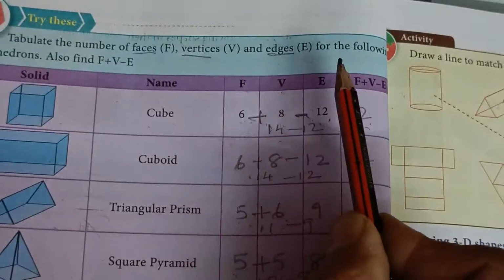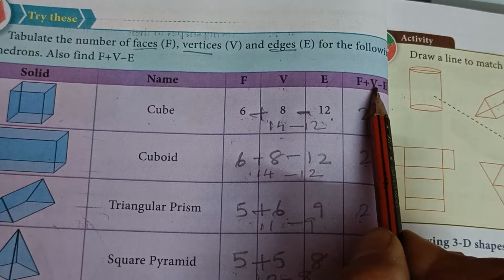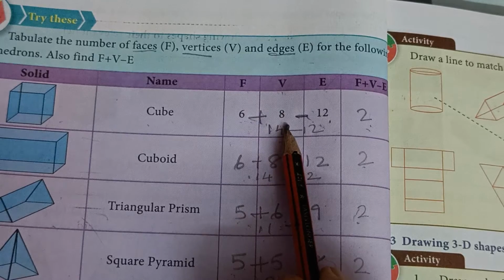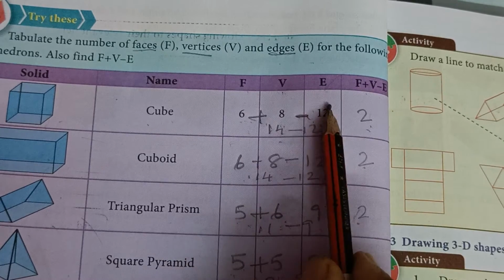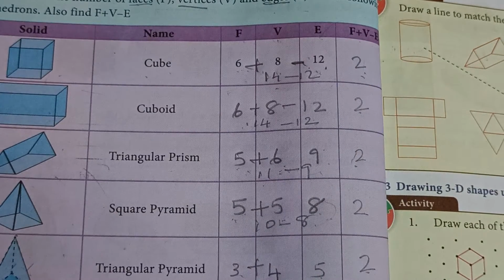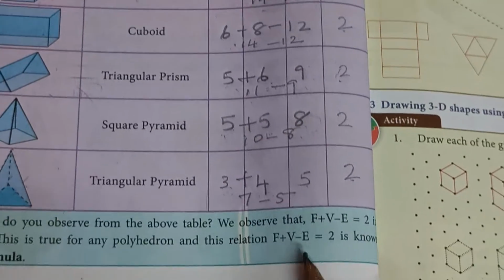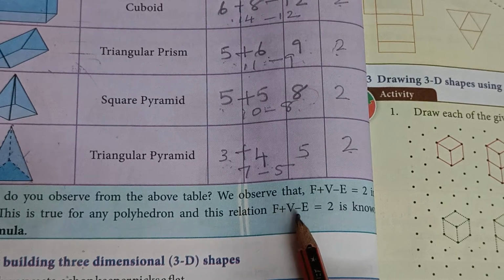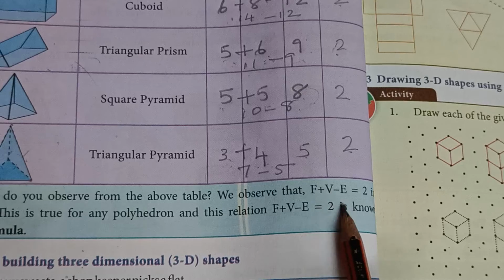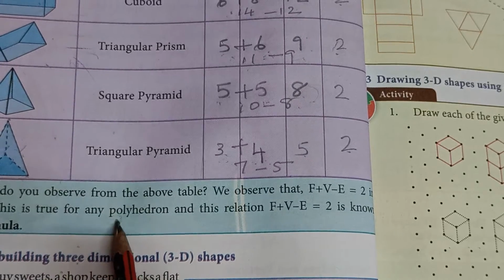So what are we getting? Faces plus vertices minus edges. Add the number of faces with the number of vertices, and from that you subtract the number of edges. We always get the same answer. What is the answer? 2. So the result we are getting is F plus V minus E is equal to 2. This is the result we get for any polyhedron.